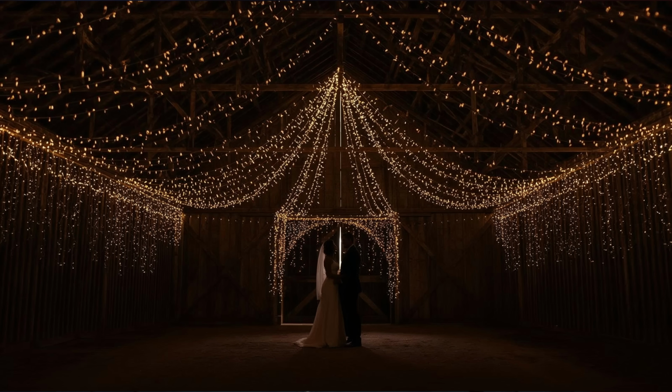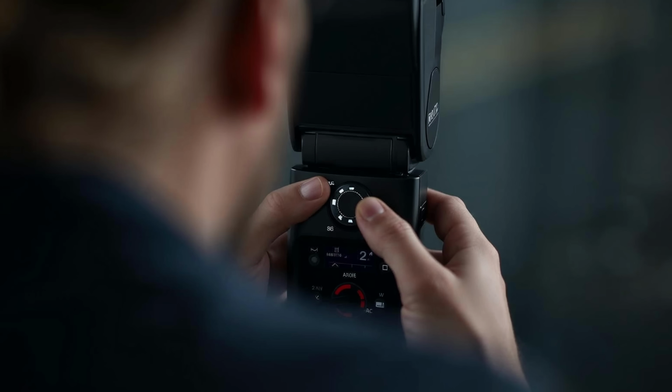There's a moment in every single wedding photographer's journey when you realise, I'm done guessing. You stop blaming the clouds, the venue, or the fairy lights that look like they were bought in 1983. You stop praying that TTL just figures it out this time round. And finally, you take control of your light. And this is that moment.